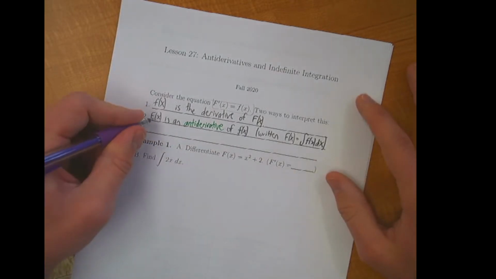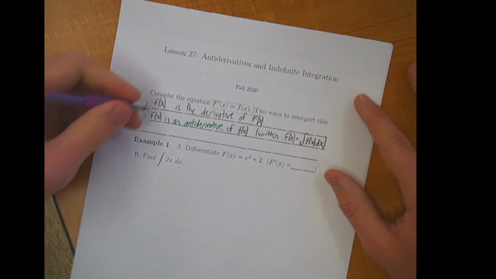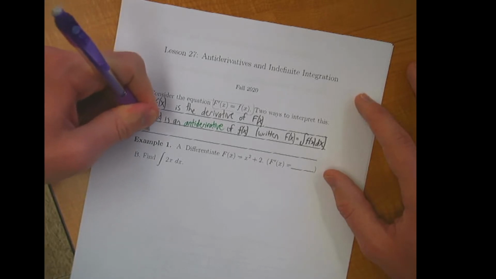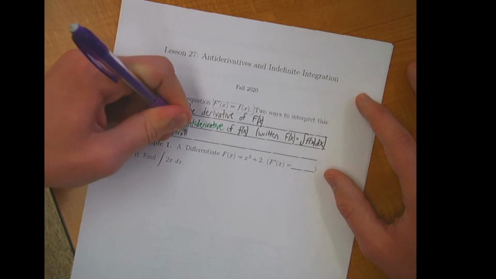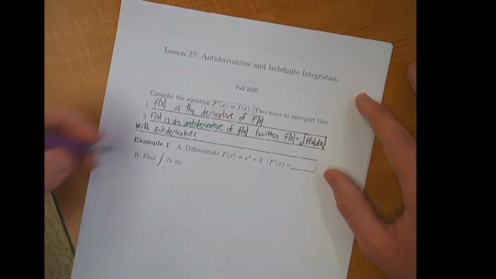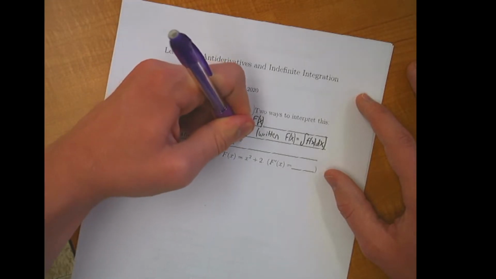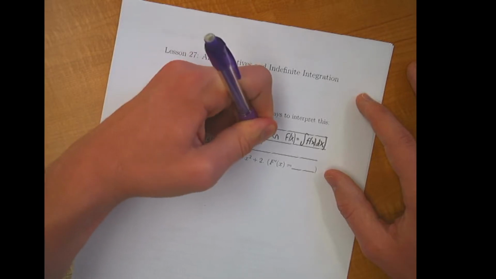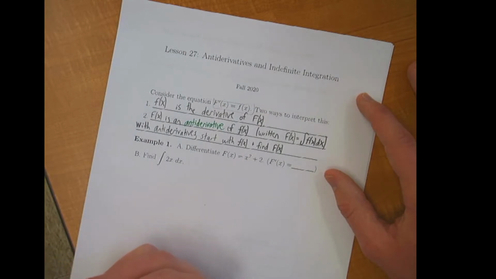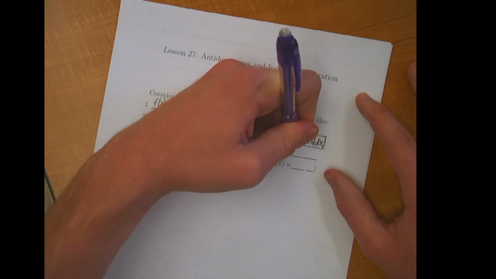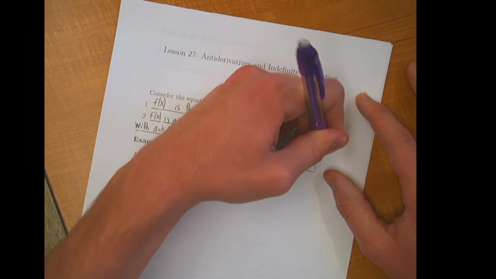We start with little f of x and find big F of x. Like I said, this is basically just reverse differentiation.